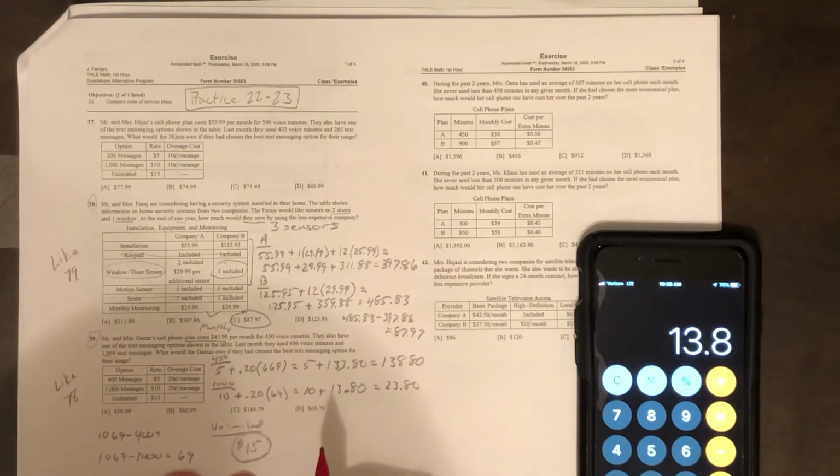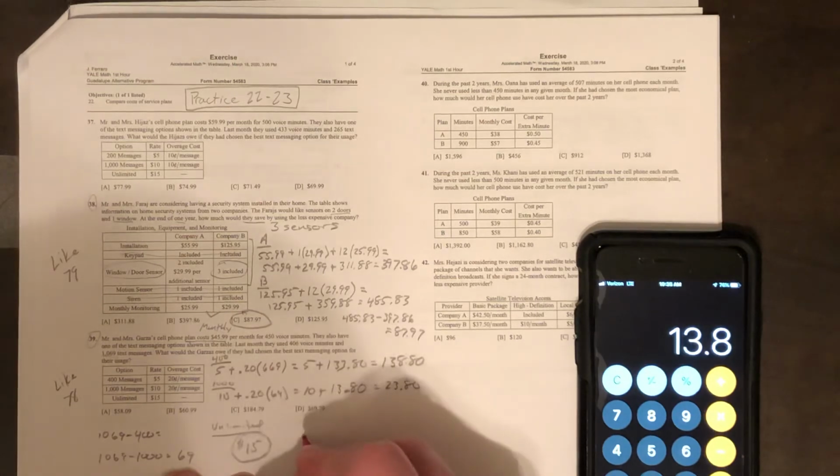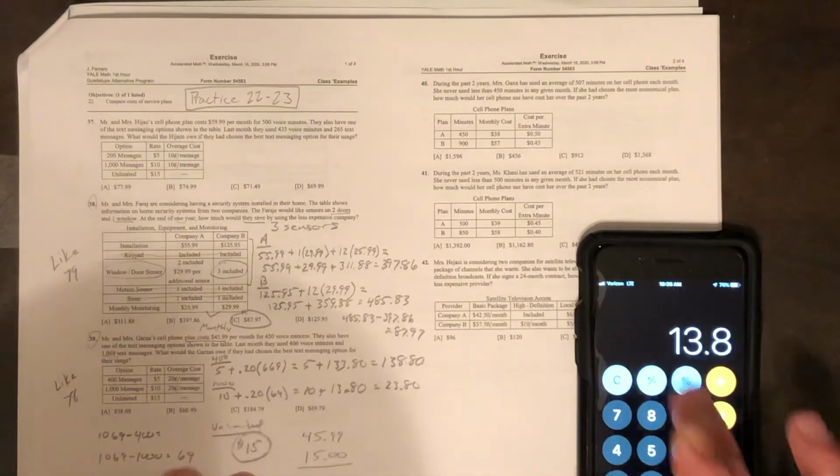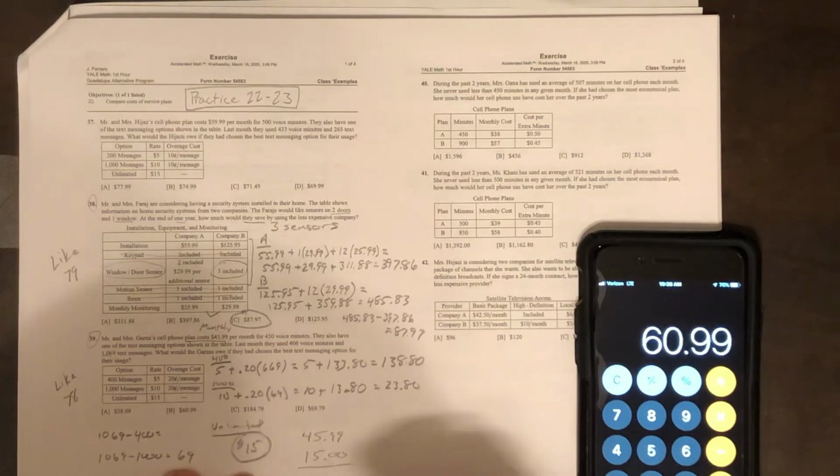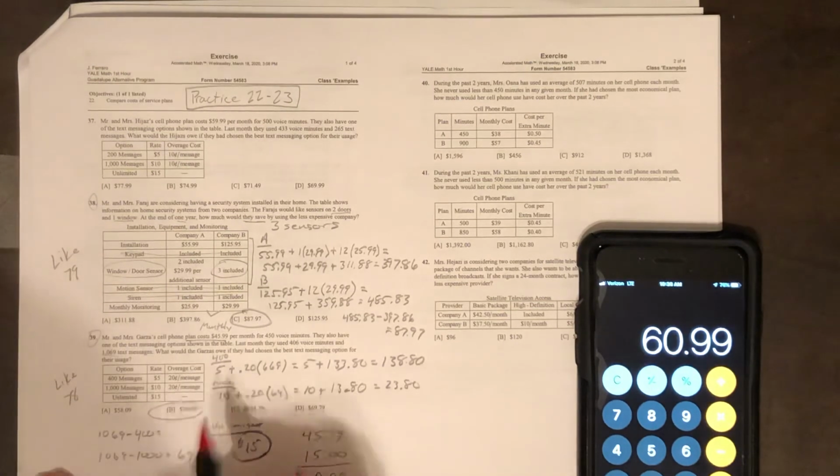So now the question is, how much would they owe? Well, their voice plan costs $45.99 plus 15 for the unlimited text. And so you get $60.99, which is letter B.